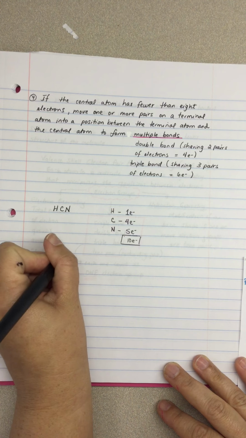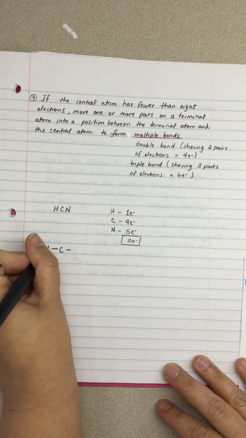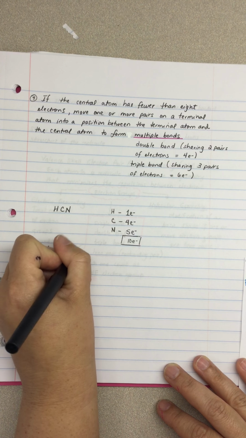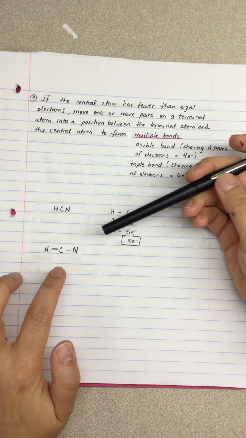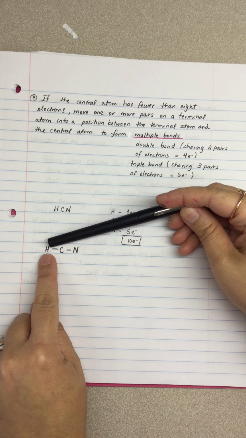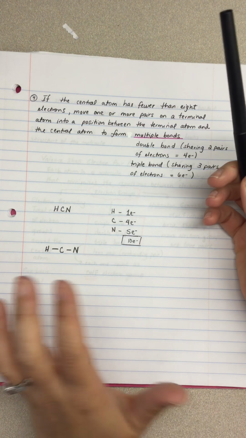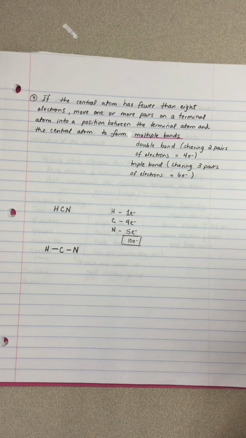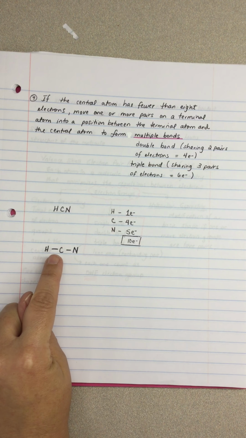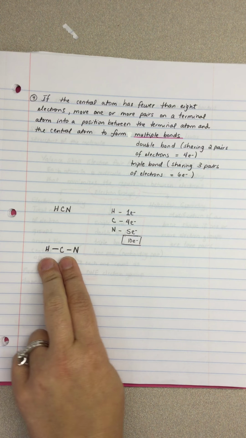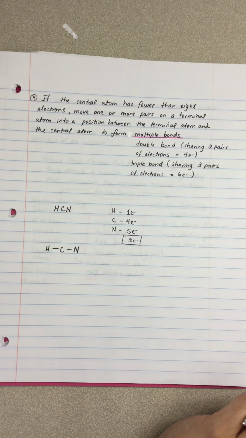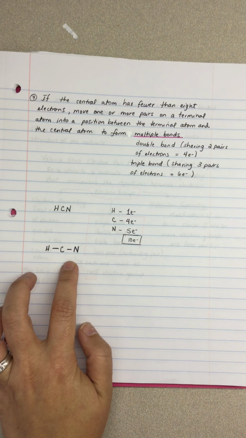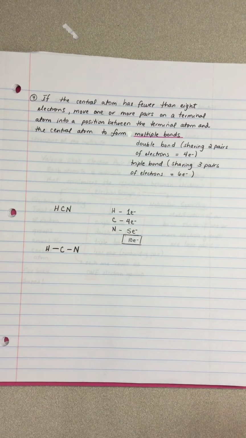So a single line connecting the central and your terminal atoms, so that's carbon connected to hydrogen, carbon connected to nitrogen. Okay. Now, in this case, your hydrogen has a complete octet, just with that line. Carbon and nitrogen, you need 8 electrons. Out of the 10, you're already using 4 electrons, which means that you have 6 electrons left, 6 electrons to complete the octet to your carbon and your nitrogen, to both of them.